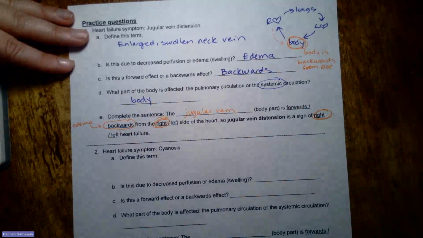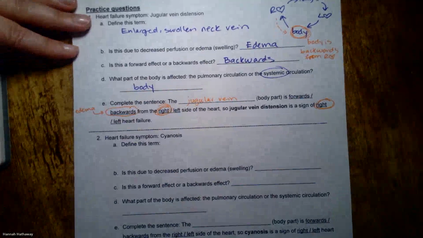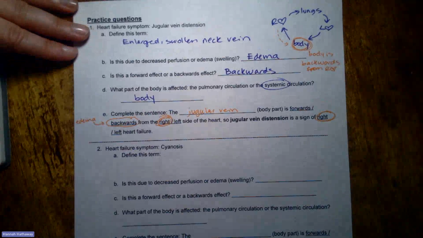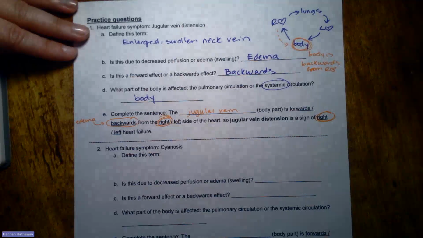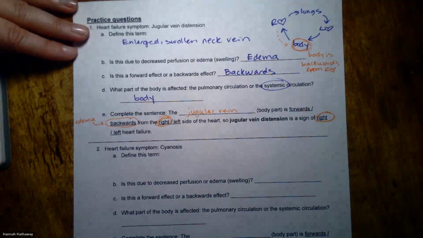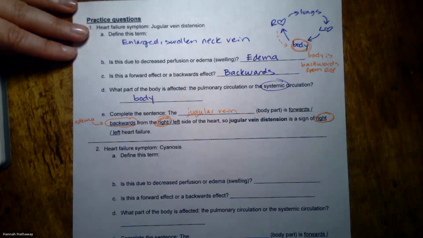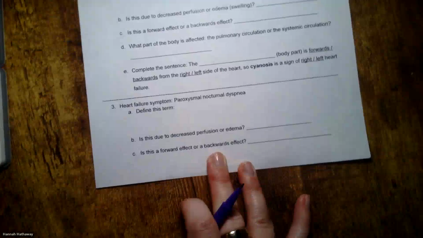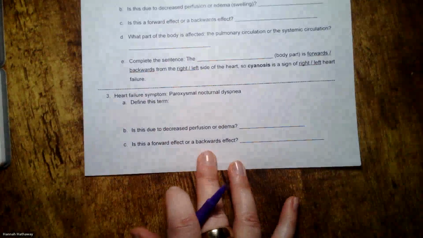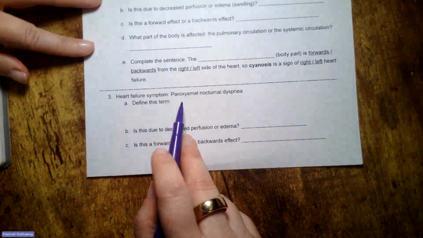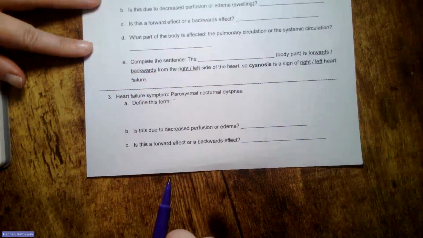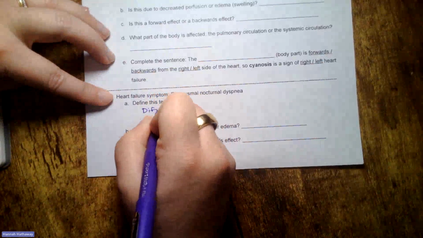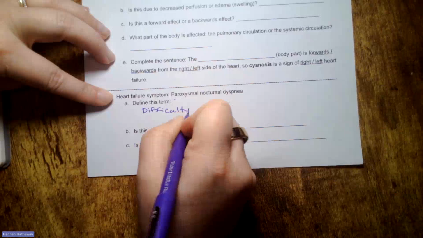Okay, let's do one more. I want to pick a hard one. Yeah, let's do number 3. Number 3 is paroxysmal nocturnal dyspnea. So once again, what is this? This is difficulty breathing while sleeping.